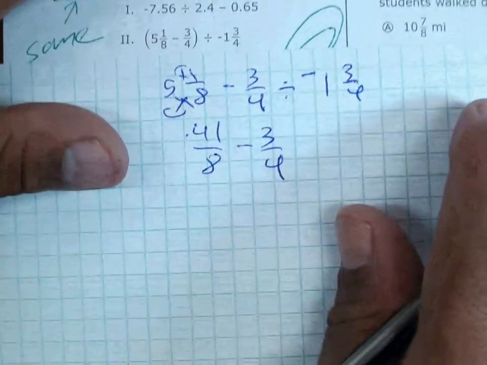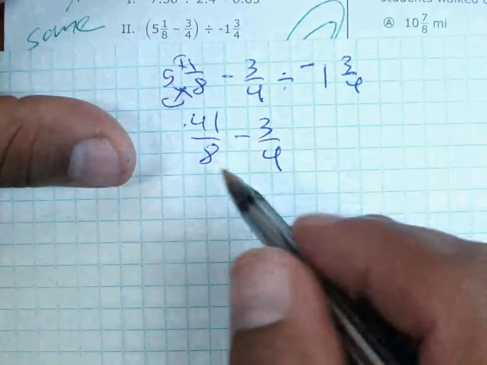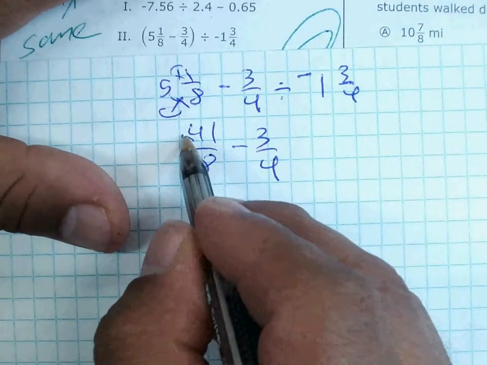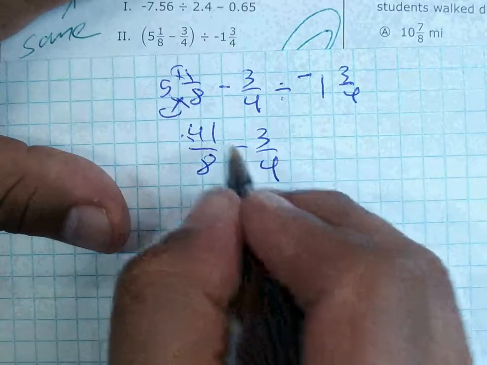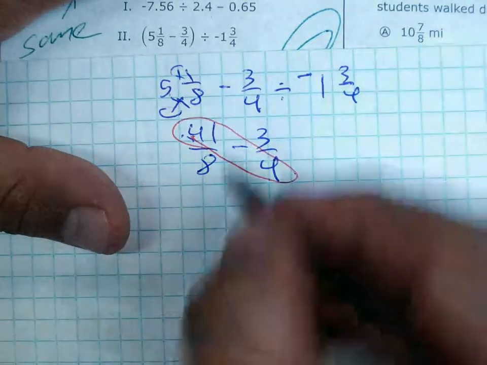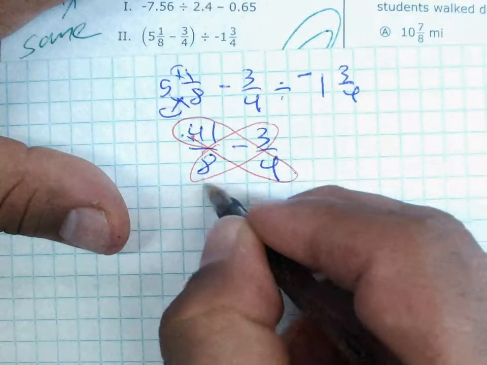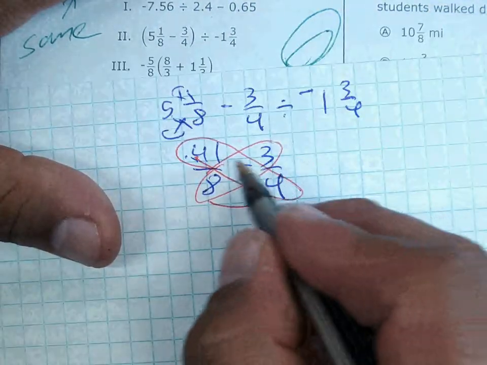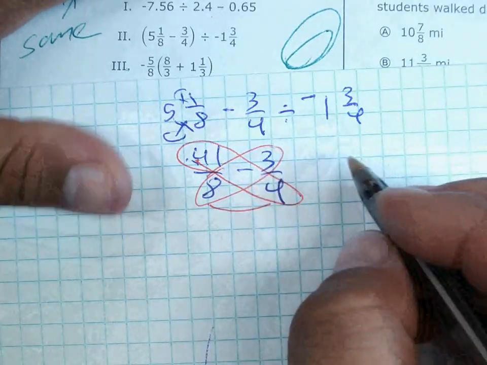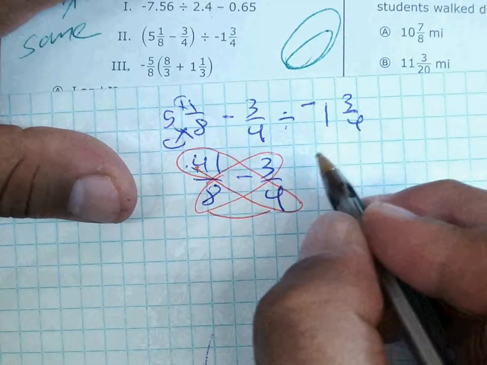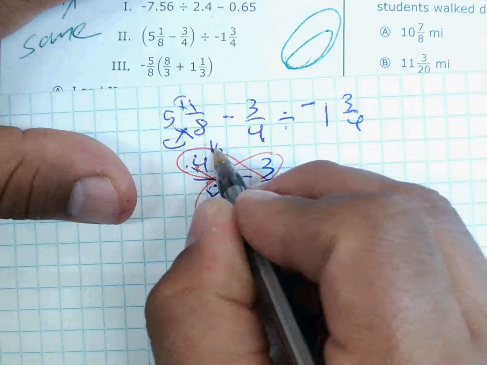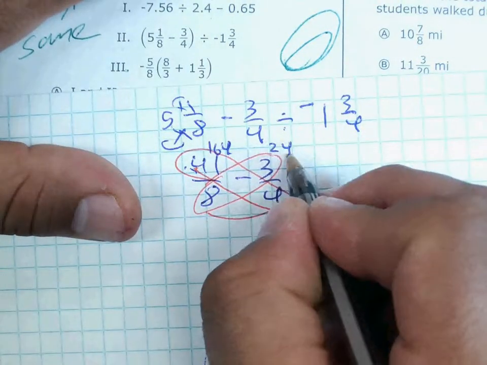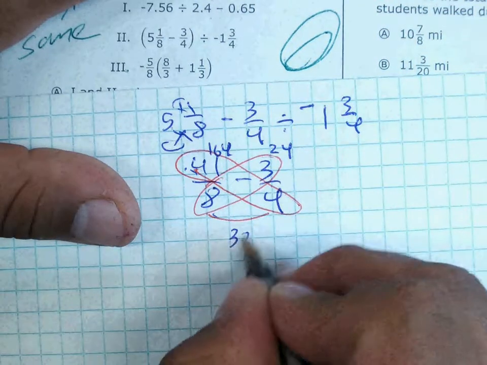Okay, and from there, I'm going to use my butterfly strategy. And so I'm going to multiply these two here, and then multiply these two, and then multiply these two. And so I get 41 times 4, which is 164. 8 times 3 is 24. And 8 times 4 is 32.